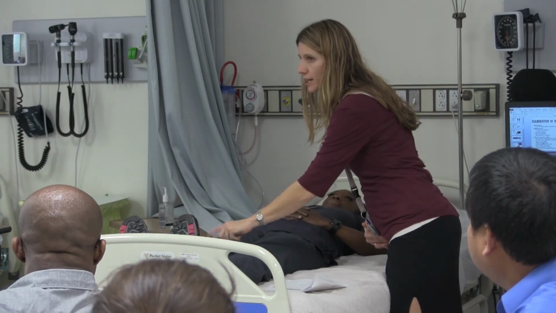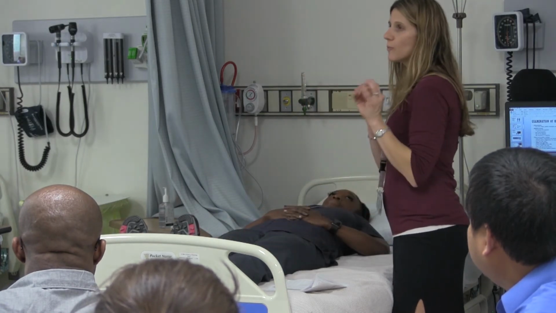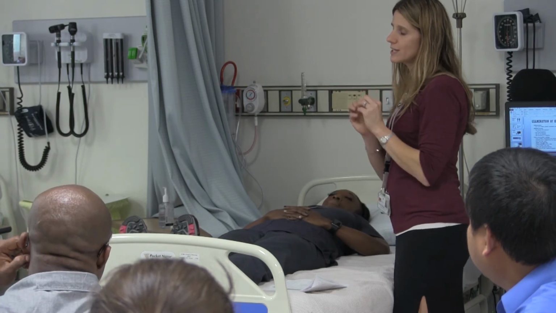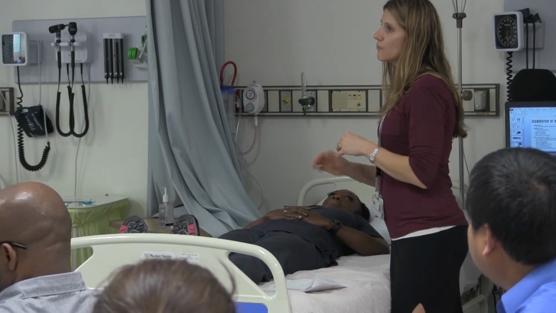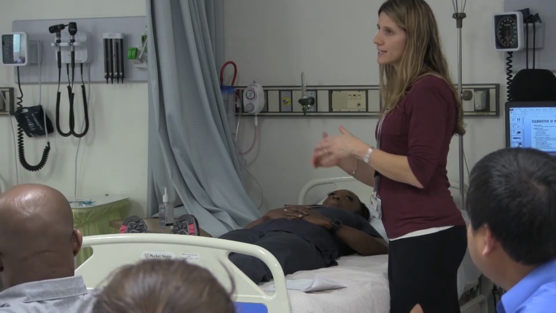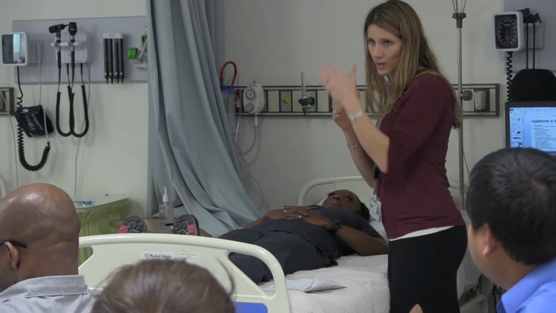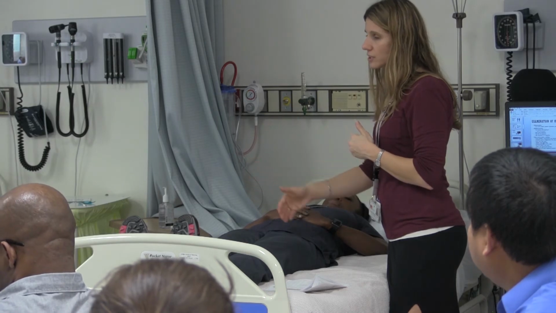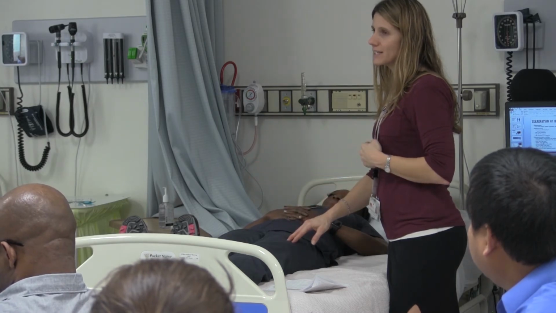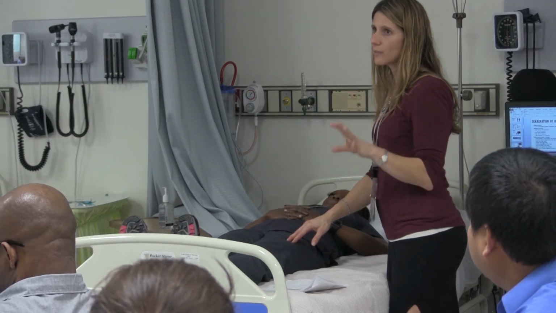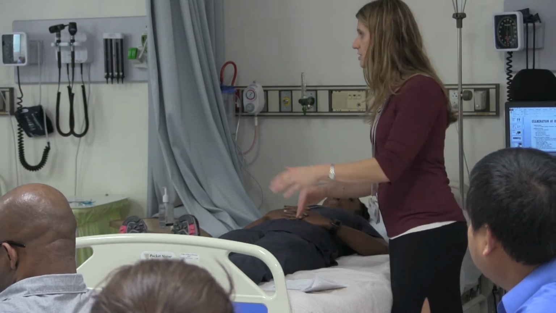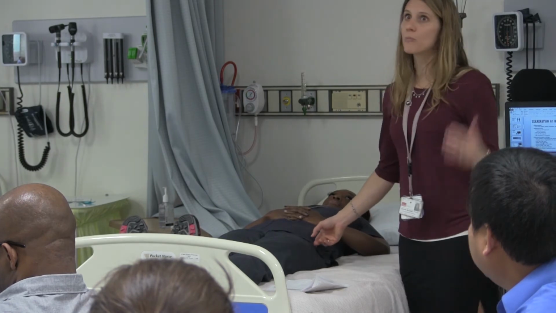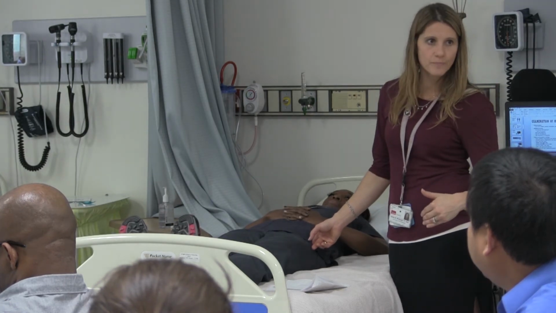The nice thing about bone is that sound will transmit through it. If one side sounds dampened or less resonant than the other, and that's their symptomatic side, I'm like, uh-oh, something in the bone has impacted the transmission of sound. I am now more concerned about fracture.